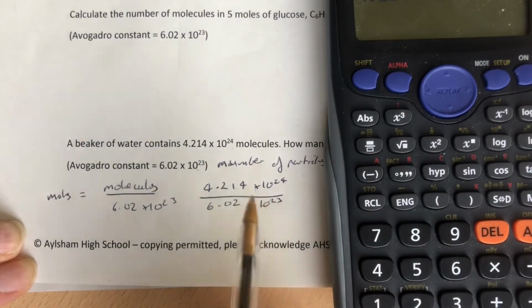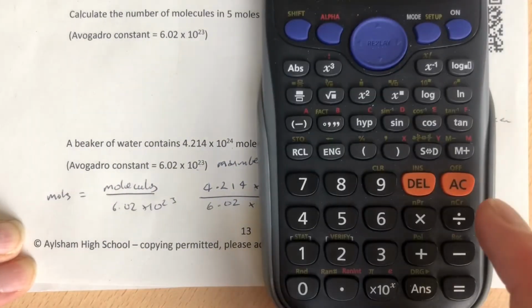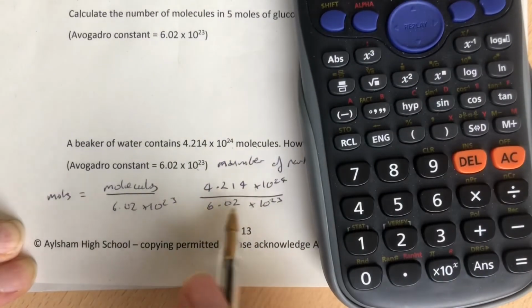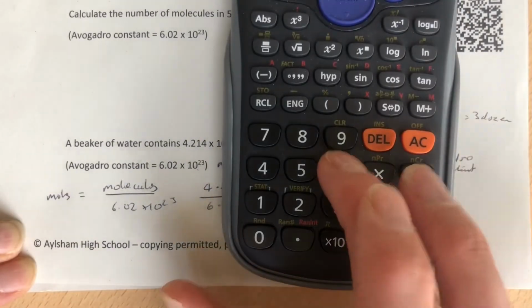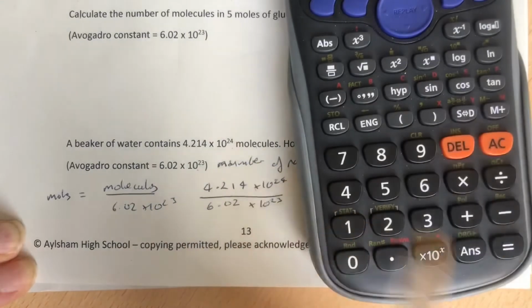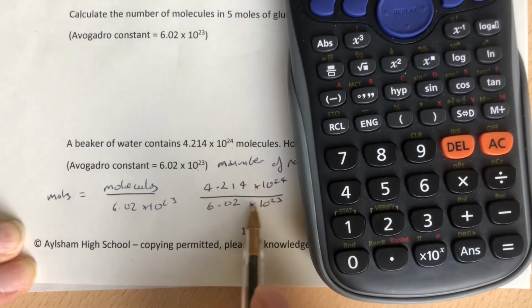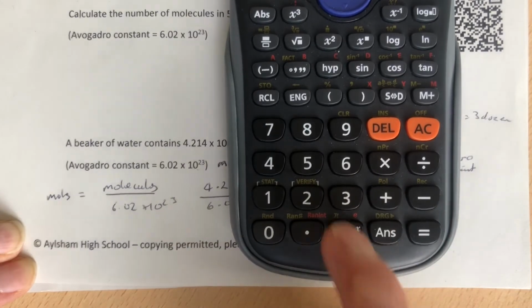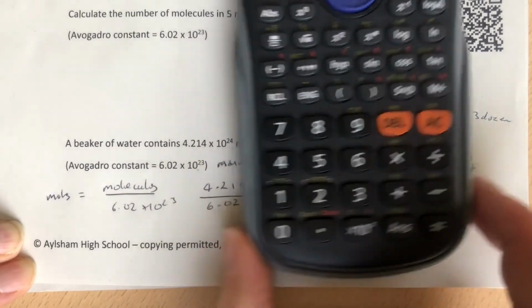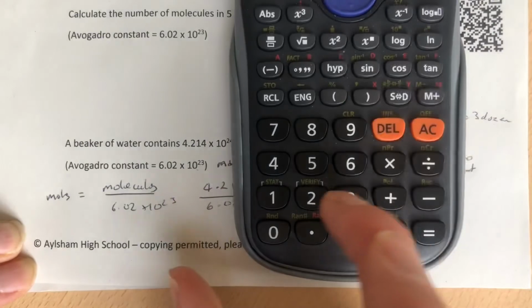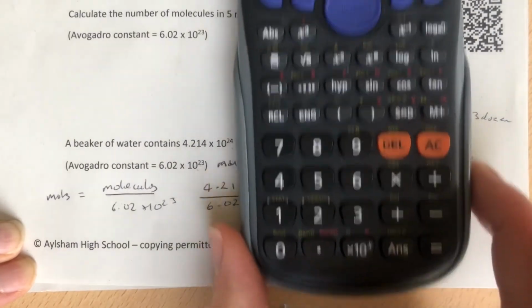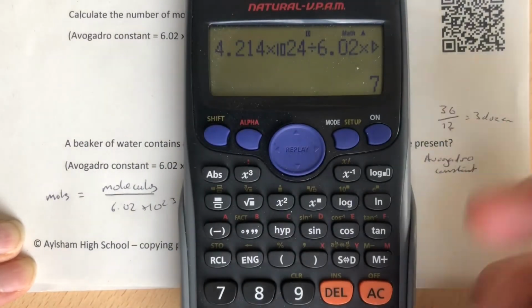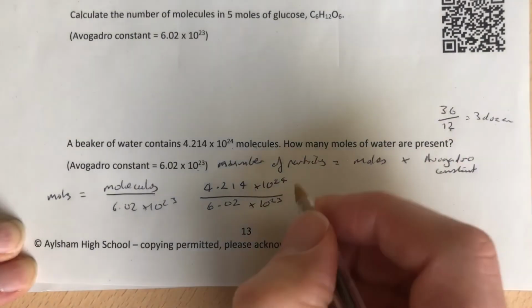Then we're doing divide. That's a standard divide, so that's the divide button there. And then 6.02. Okay, and this is the times 10 button again, not the multiply. So it's not the multiply, don't press that. Times 10 to the x, that's the button we're pressing. And then 23, if I'm right, is 7, which it is, 7, equals 7 moles.